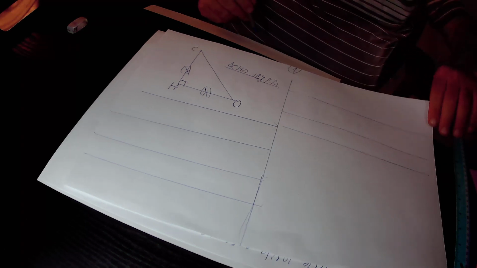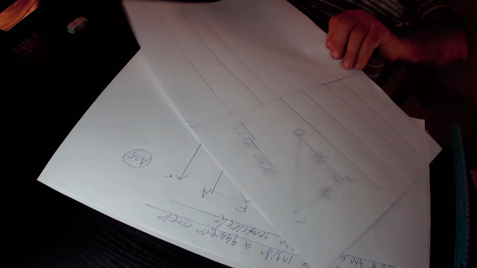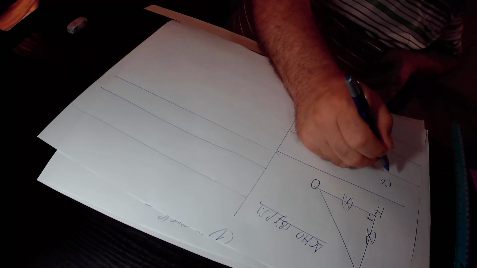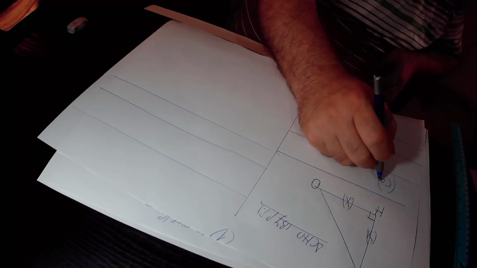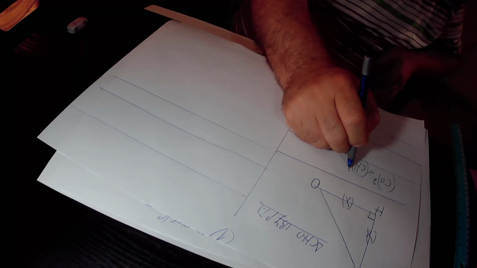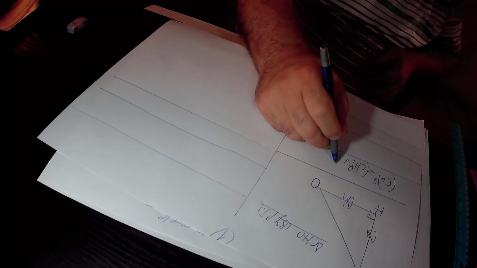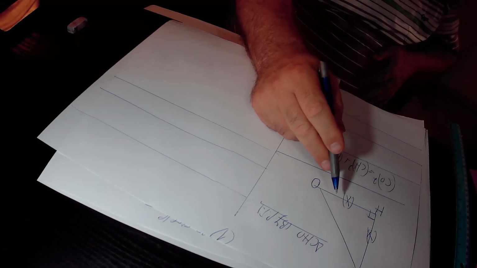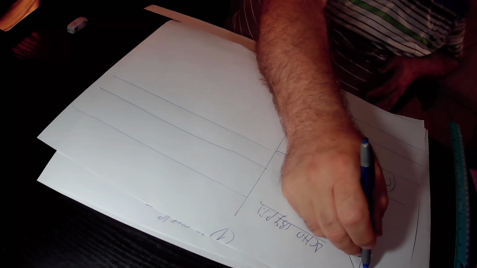So I'll write it down. CO square equals to CH square plus HO square. CH is the missing side, so we leave it as it is.